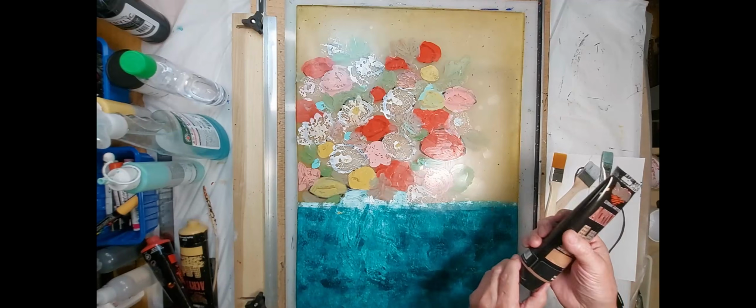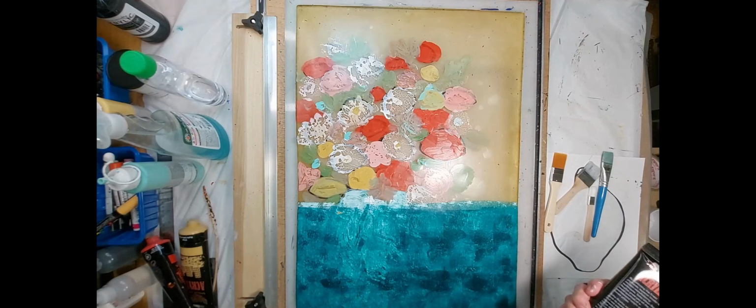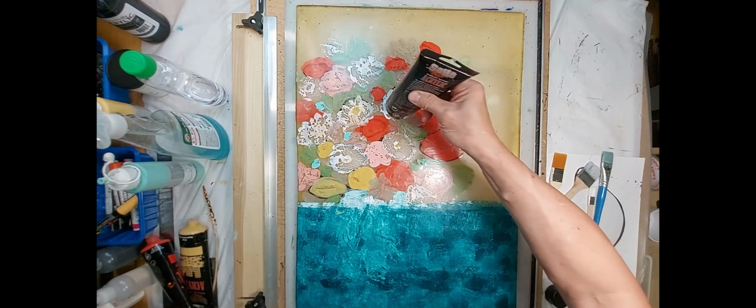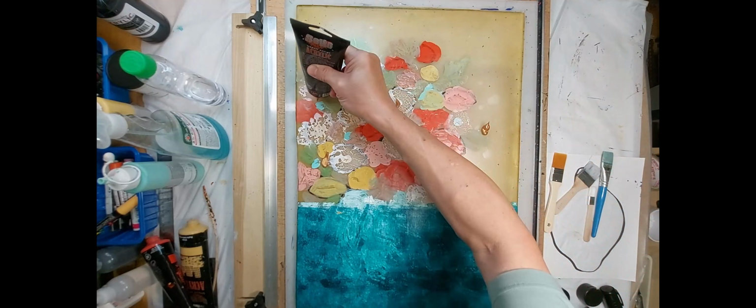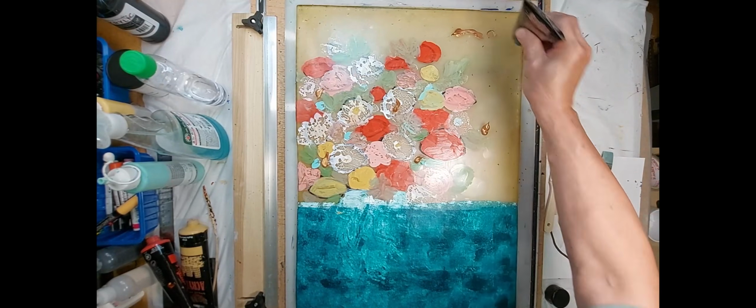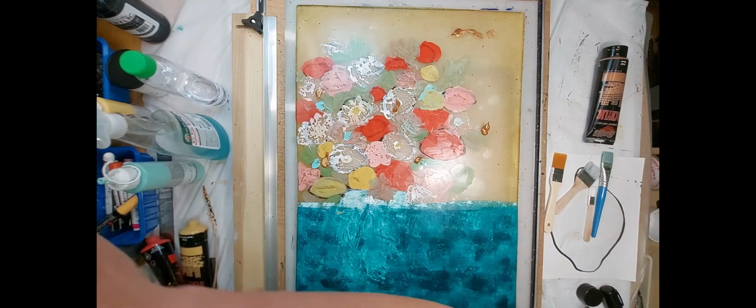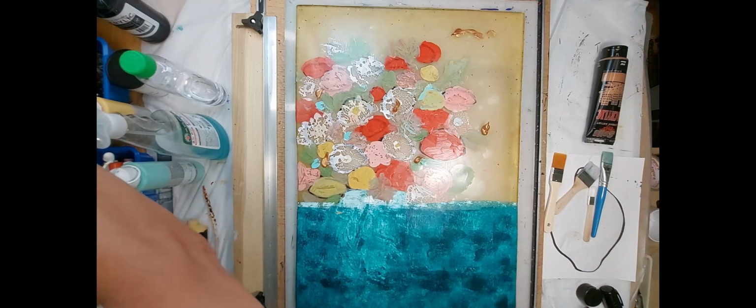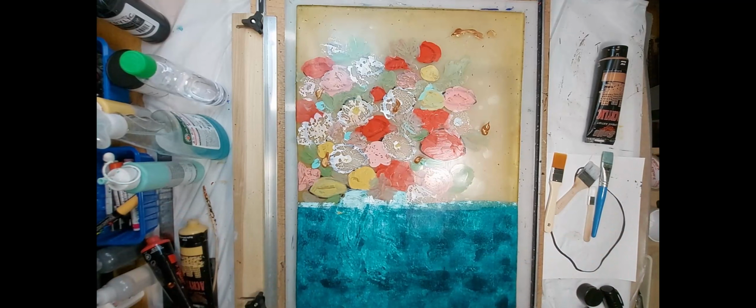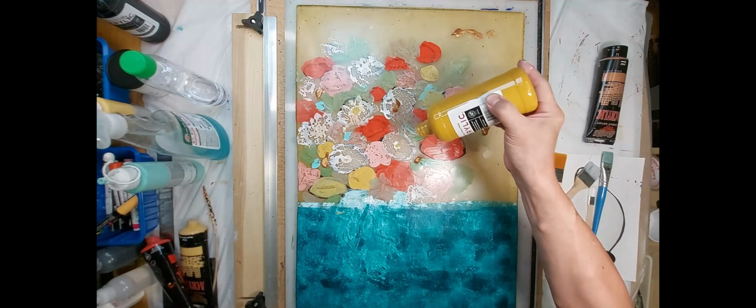I'm going to use some bronze here, some spots of metallic bronze. And the rest will be raw sienna. I'm going to do my best not to put too much.